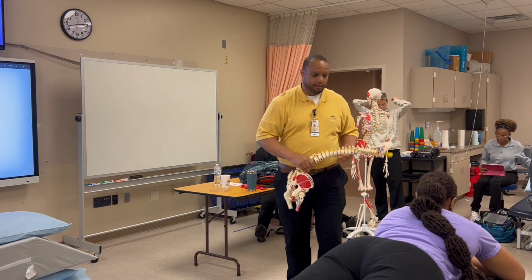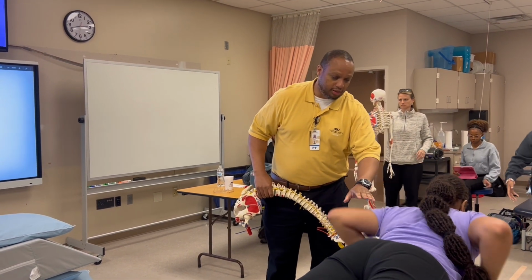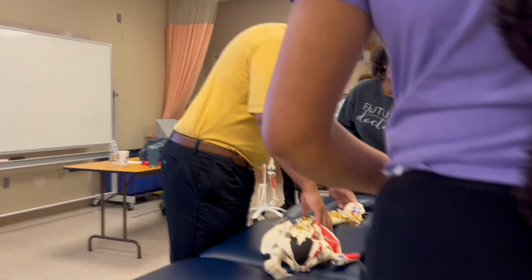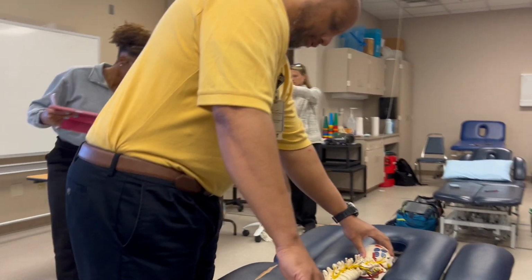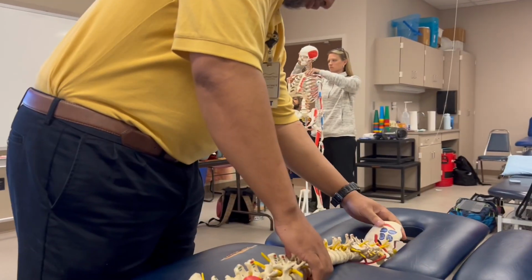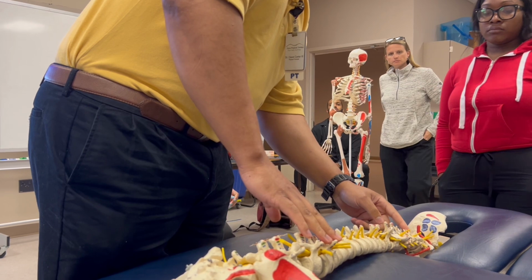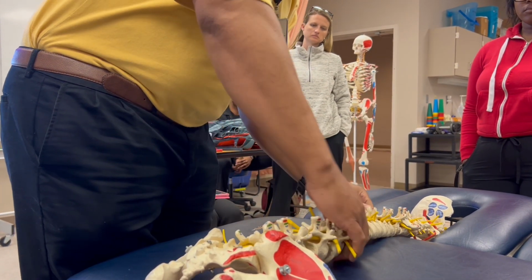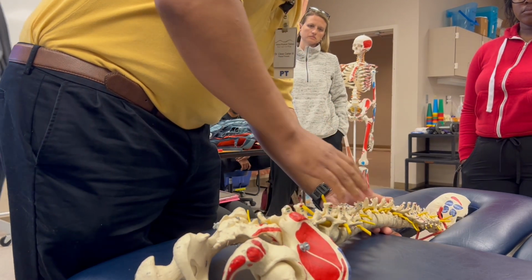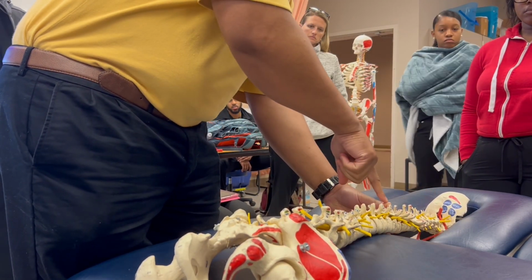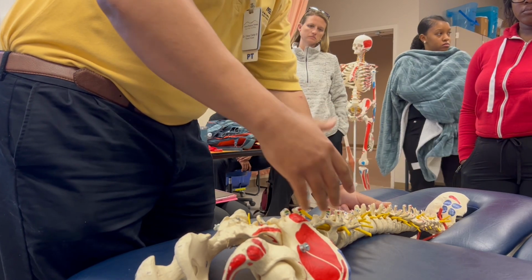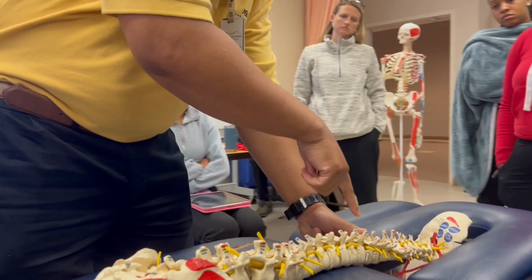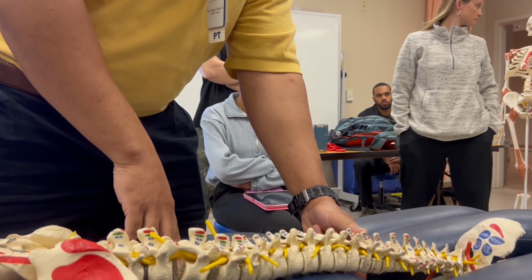So let's do this. I'm going to get you back up. Stand up so everybody can see this. Come around, everyone. I'll demonstrate on Charlie first. We've got 1, 2, 3, 4, 5, 6, 7, then 1, 2, 3. So this is the spinous process of T3. My left thumb is going to be on the left side of the spinous process of T3.